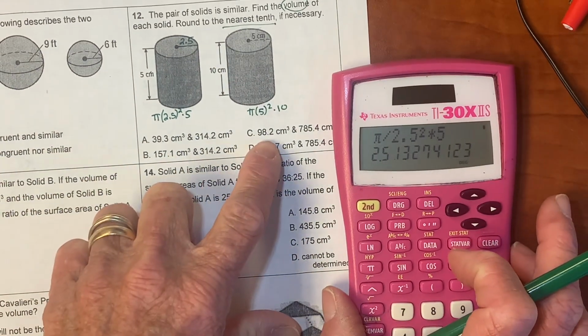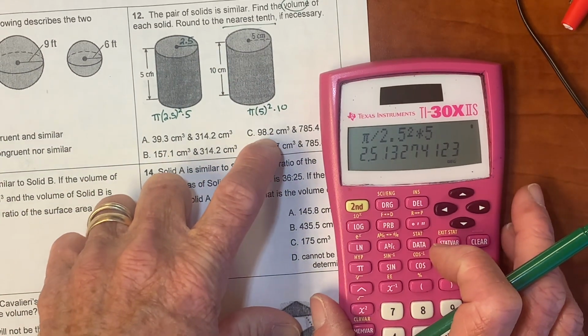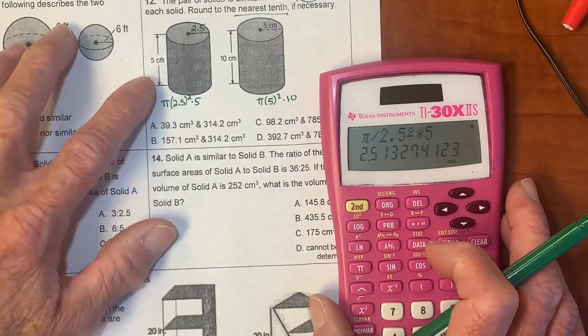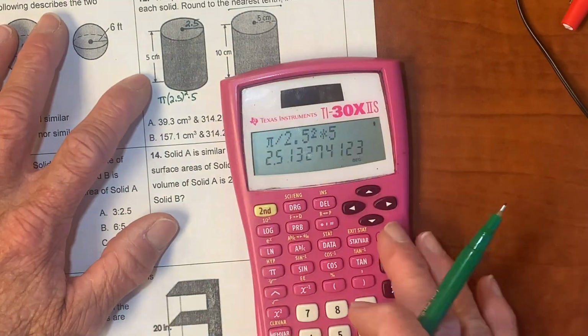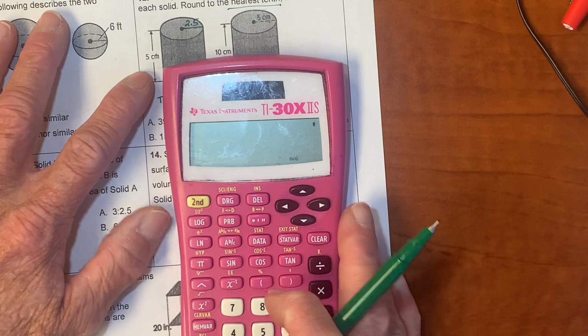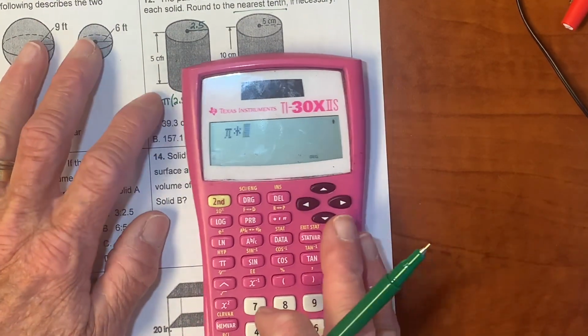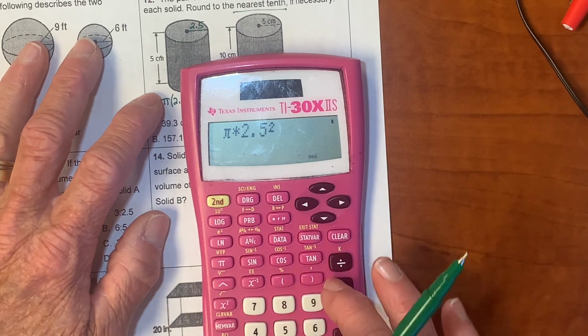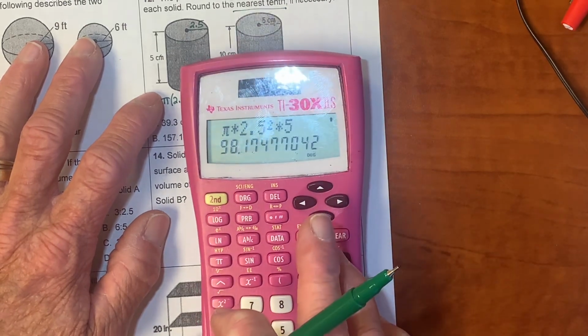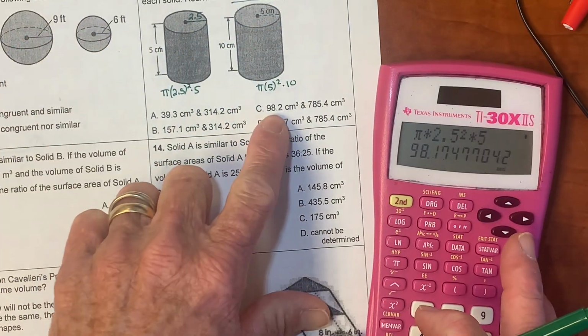2.51. I don't see any of those choices there. Oh, I did that backward, didn't I? Okay, and I didn't type that in correctly. Here we go, let's try that again. It's pi times 2.5 squared times 5. There you go. About 98 and 2/10.